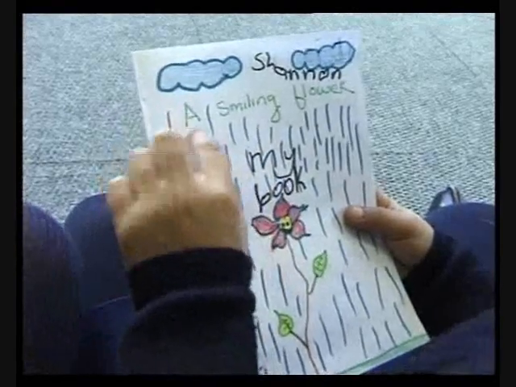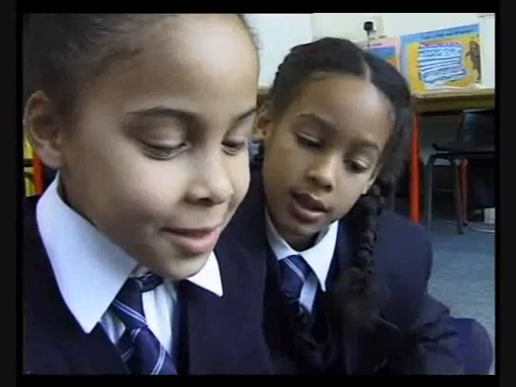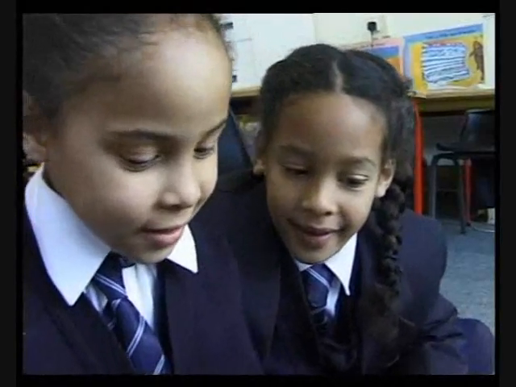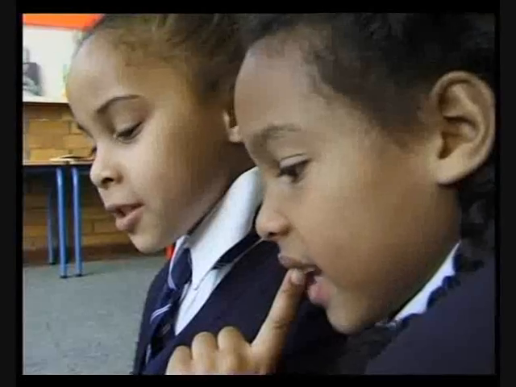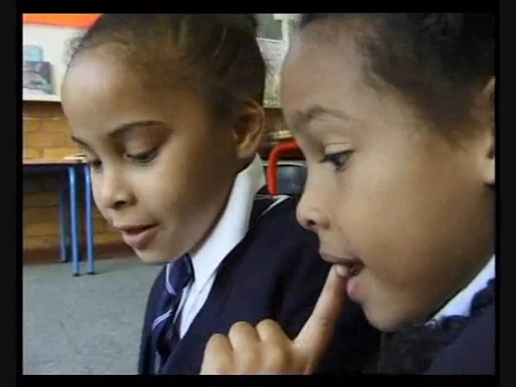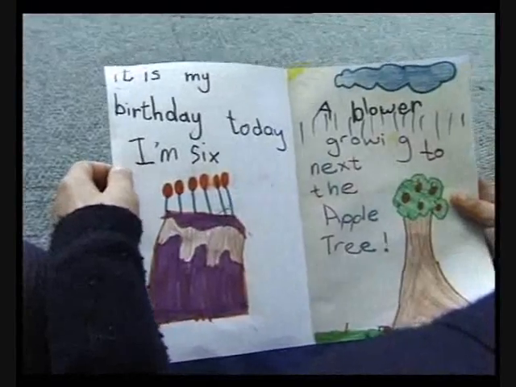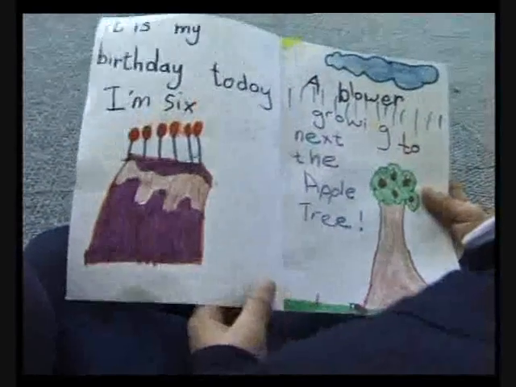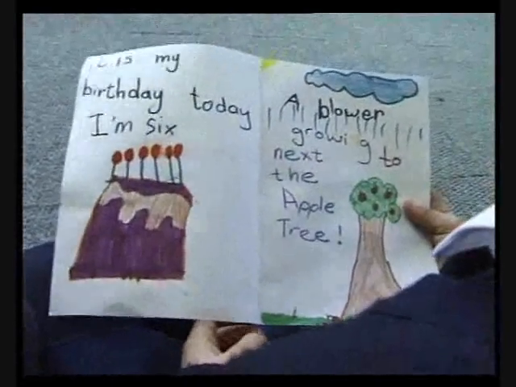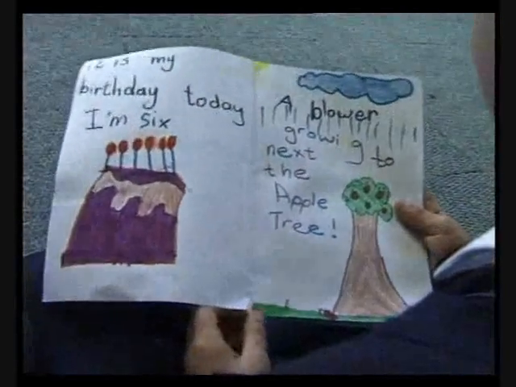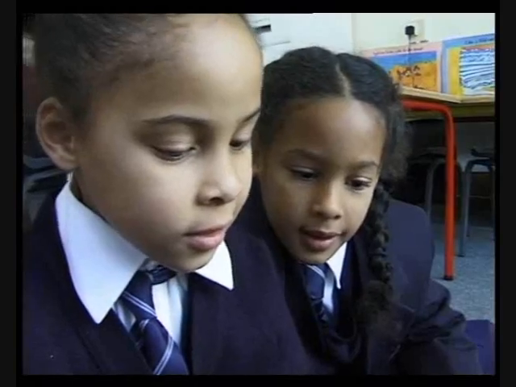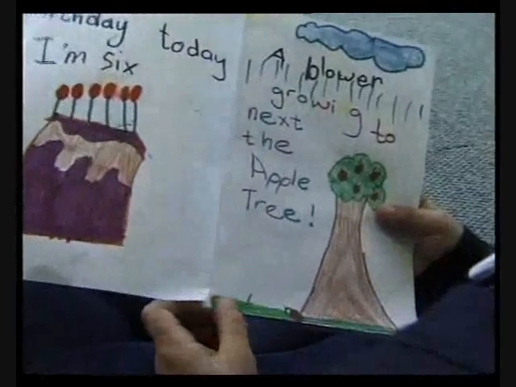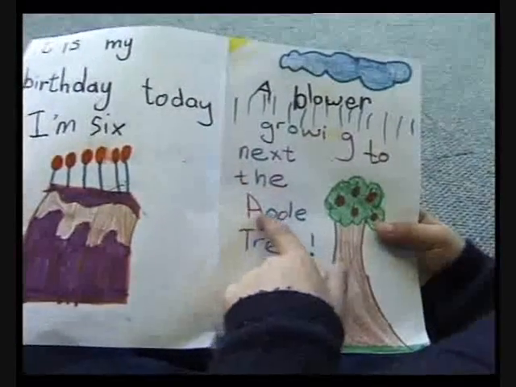My book, I'm a smiling flower. A book you've made to read to others needs conventional spelling. Is my birthday today. I'm 6. A flower growing out next to the apple tree.